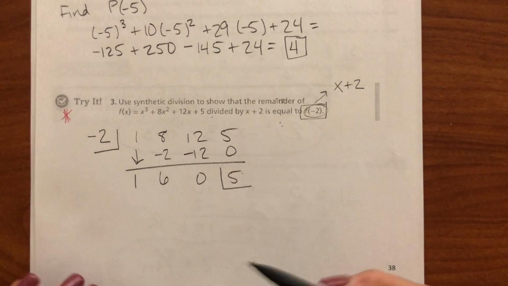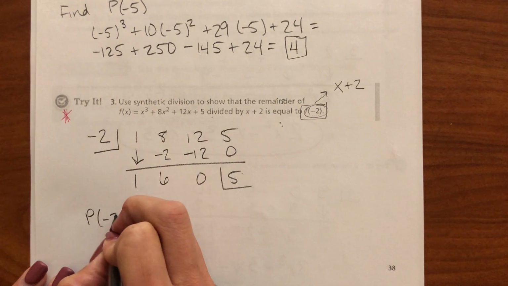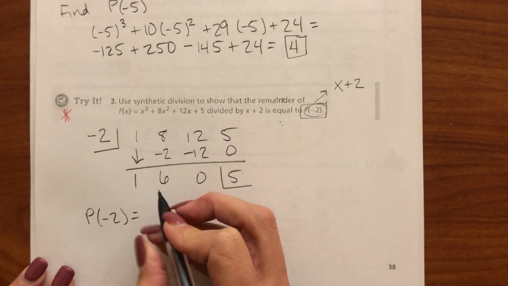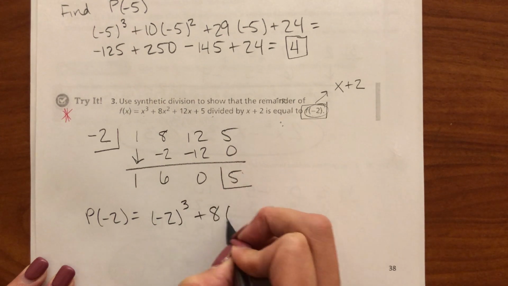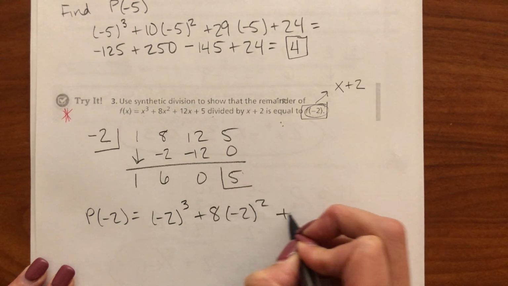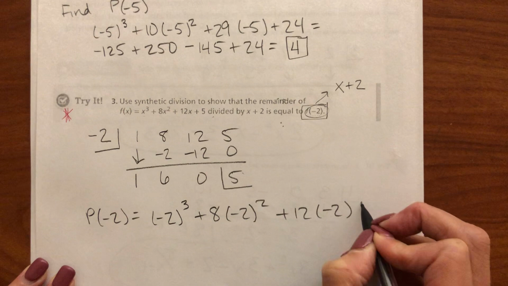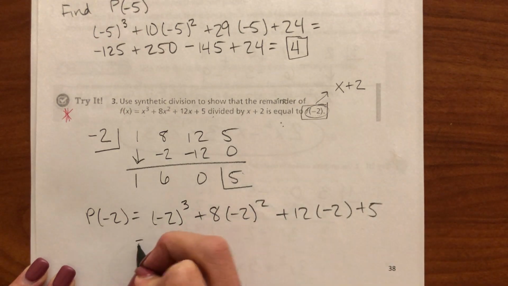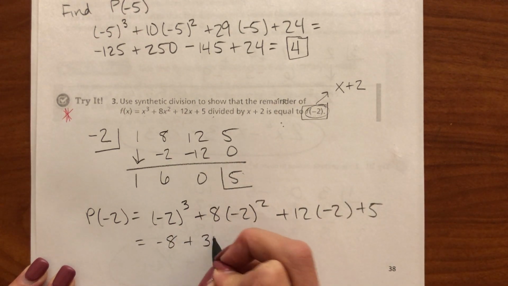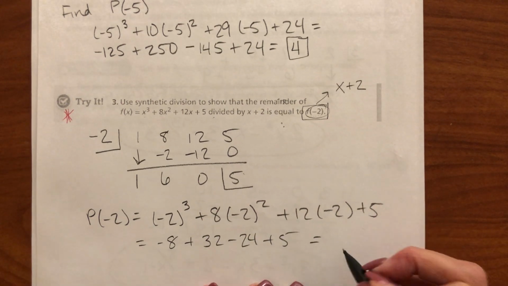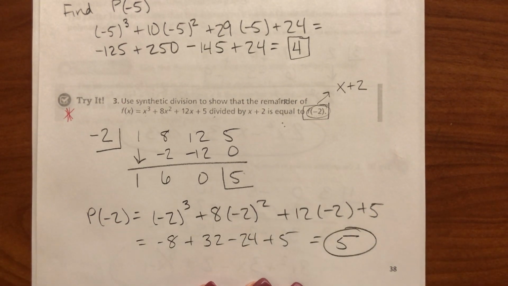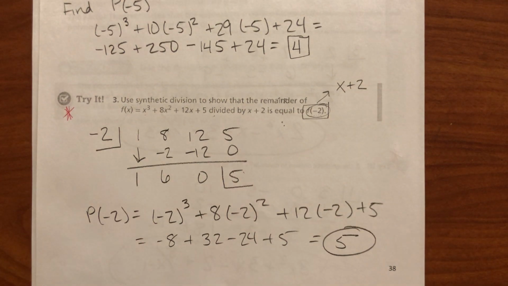Let's test it out. And just simplify here, and guess what? You get 5. And this works every time.